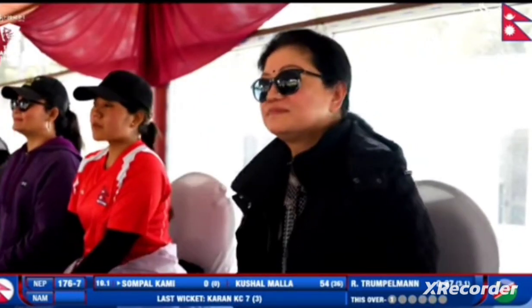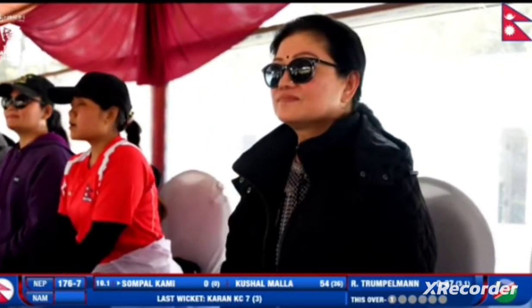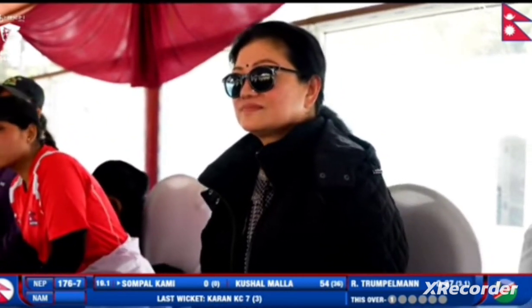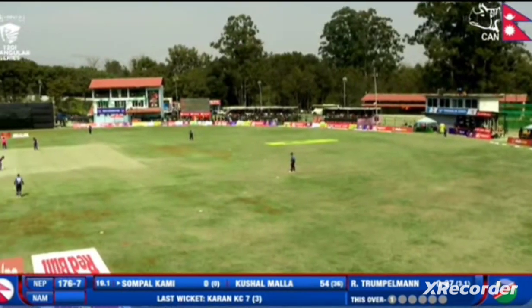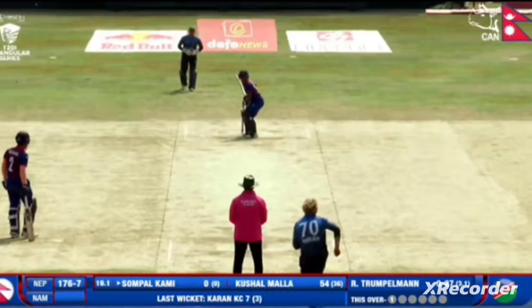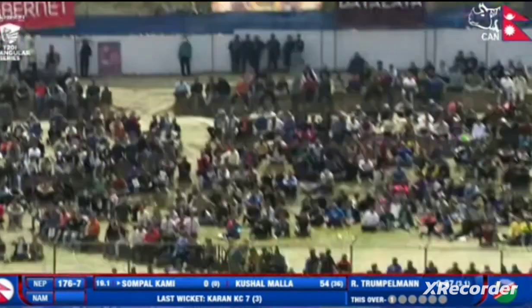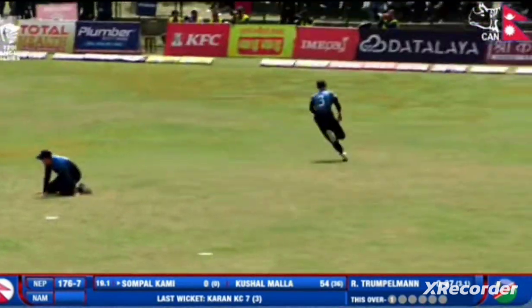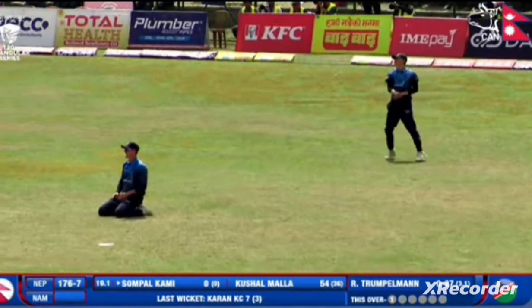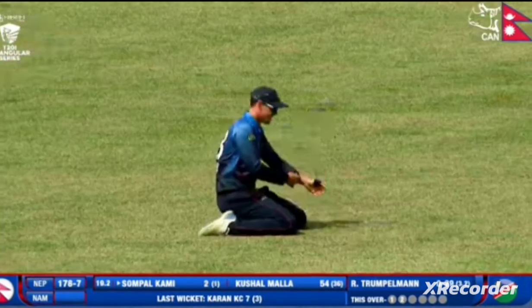So just 5 deliveries to go. Sompal Kami on strike to Trumpelman. Goes over the top. The ball has gone high up in the air. The fielder is chasing it. Great effort, but couldn't just grab the ball in time.